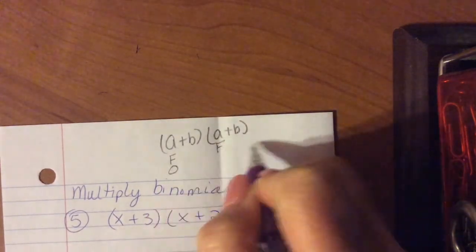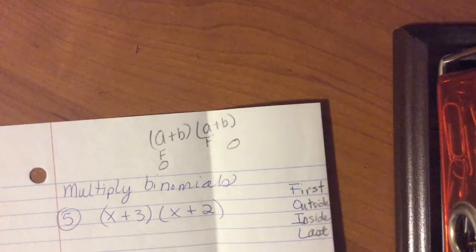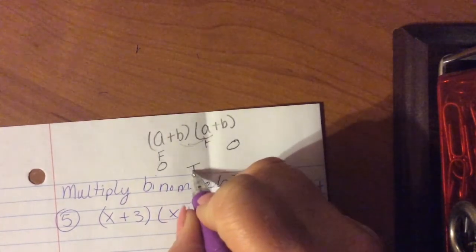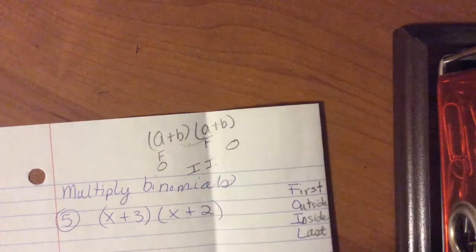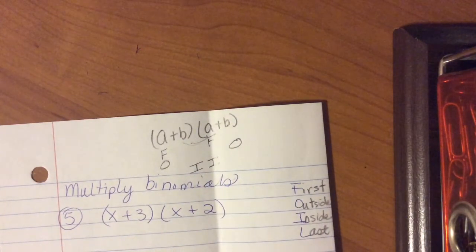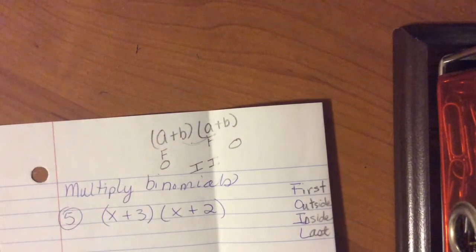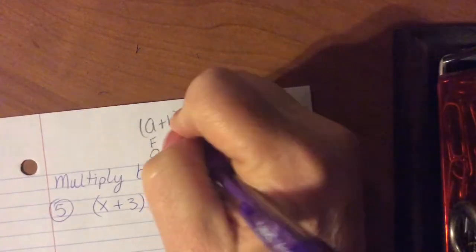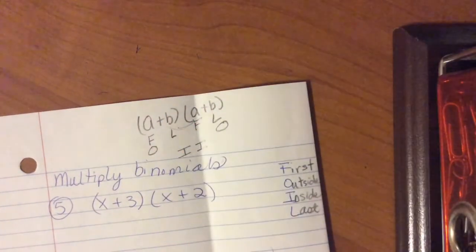So here's an outside one. This is an outside one. Next it says to do your inside. That means these two, being that they're inside of both of them, are your insides. And last, being the ones that are listed last in each separate binomial. So here's a last, here's a last. Now that we've identified all these pieces, let's look and see what it looks like.